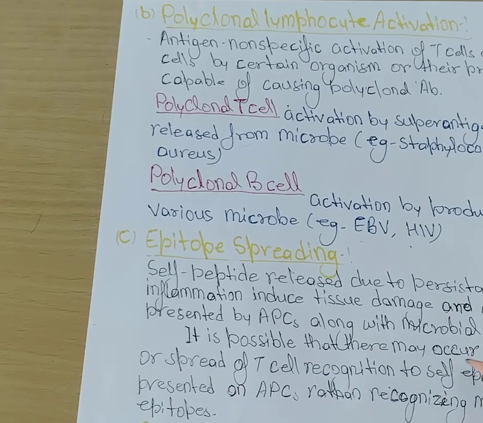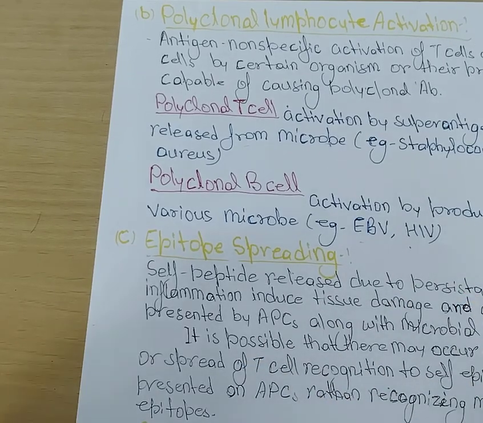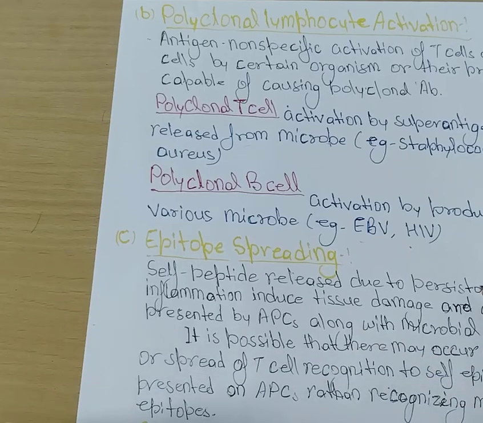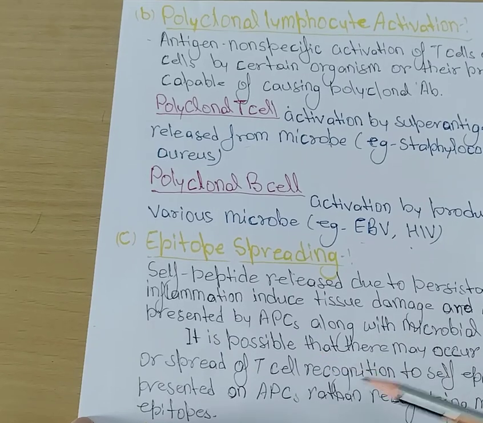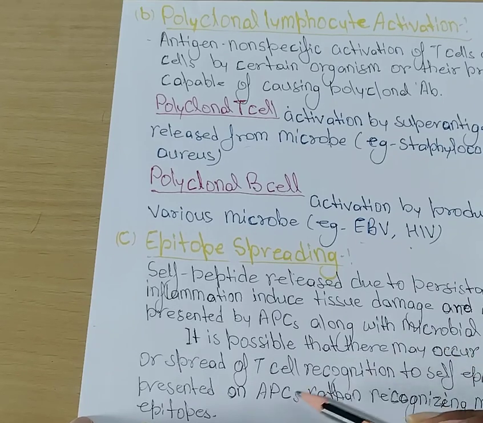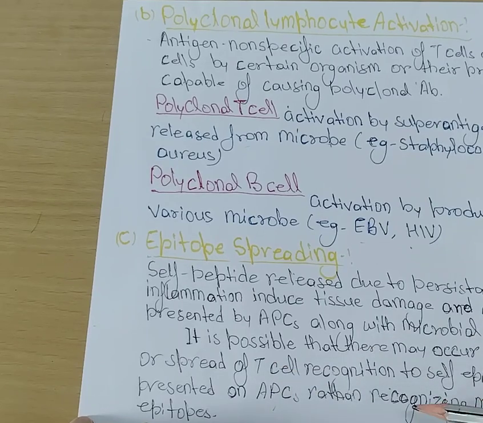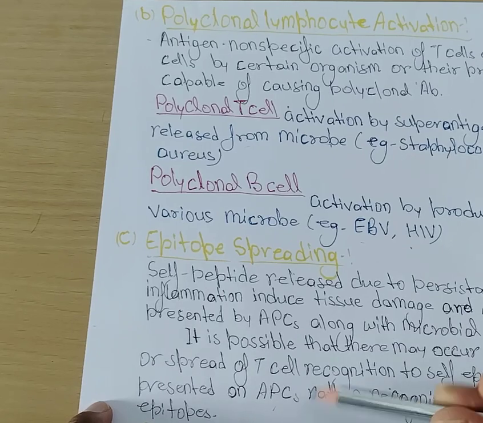When the cell peptide and the microbial peptide of the infectious organism are presented together by the antigen presenting cell, the chances of recognition of the cell peptide as a foreign protein are higher than for the microbial peptide.